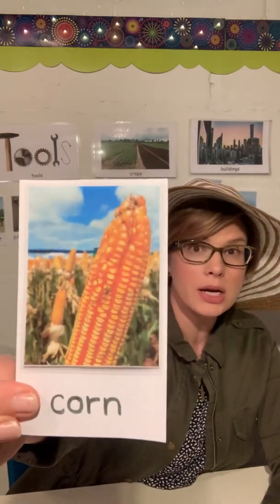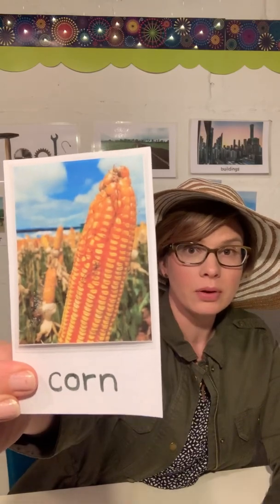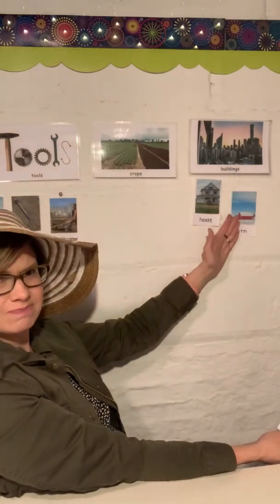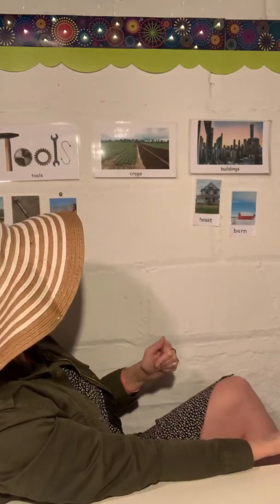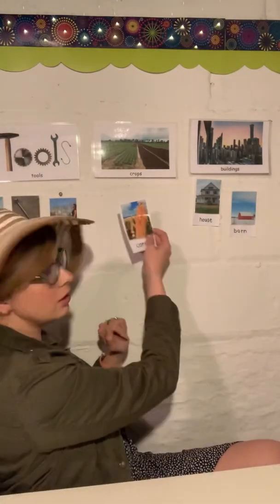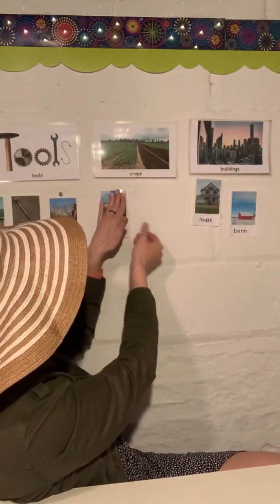So I'm going to take the first card I have, the card that says corn. Corn is a crop. Who likes to eat corn? I like to eat corn, and cornbread and soups with corn in them. I'm a big fan of corn. And corn, is corn a building? No. And corn is not a tool. Corn is a food that is grown for me to eat, and eat it I do.